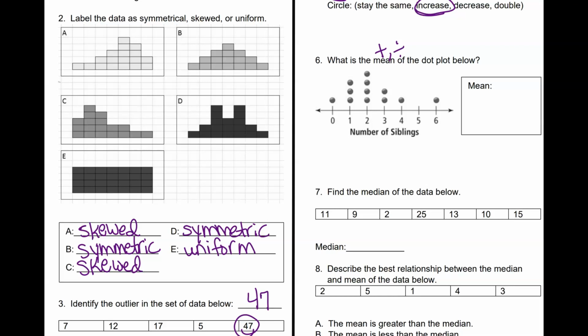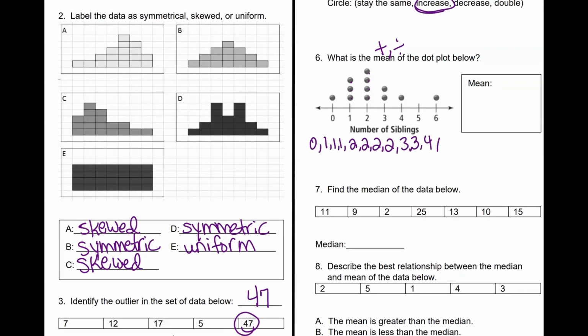All right, my suggestion is go ahead and write down all of your numbers. So we have 1, 0, 1, 2, 3. We have 3 1s, 1, 2, 3, 4. We have 4 2s. We have 2 3s, 1 4, and 1 6. All right, let me make sure that I have all of my numbers. 1, 2, 3, 4, 5, 6, 7, 8, 9, 10, 11, 12. We have 12 numbers.